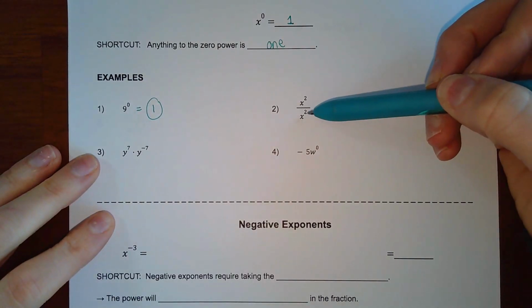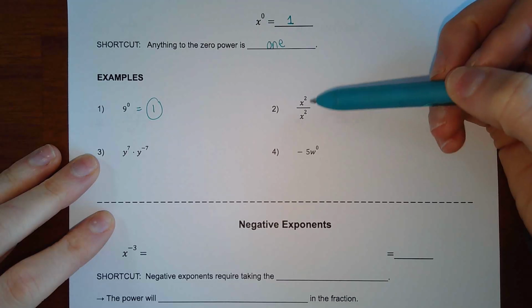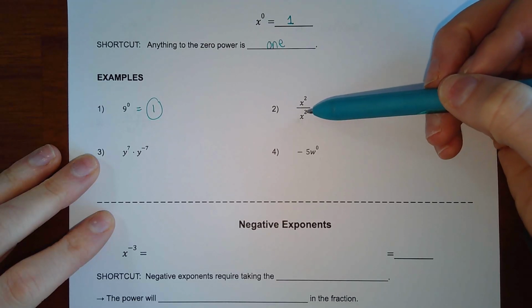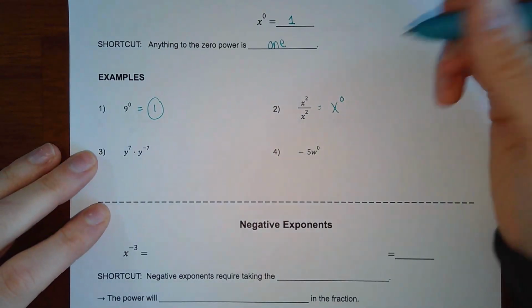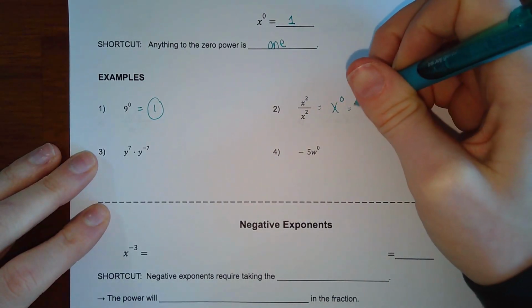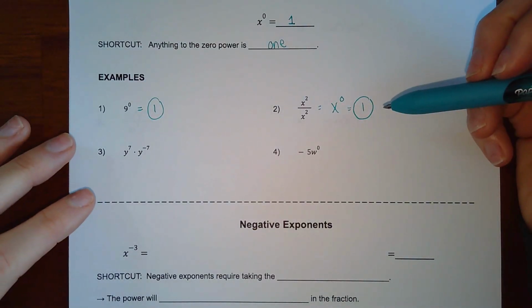If you remember from our previous video, when we're dividing powers, we subtract our exponents. And if we subtract 2 minus 2, we'll get 0. Now, this is actually equal to 1. Our answer is not 0. We don't just write nothing. We should write 1 as our answer.